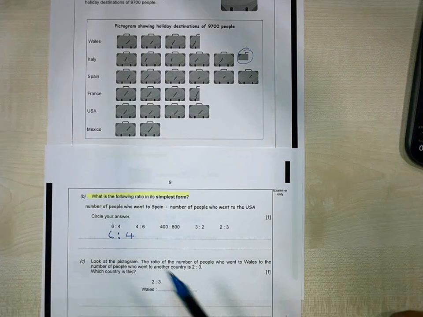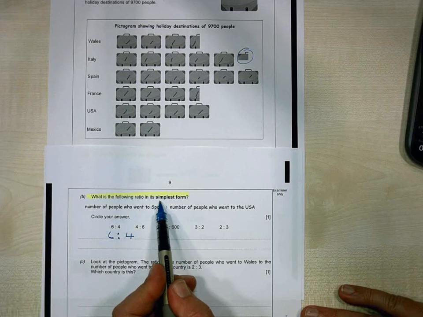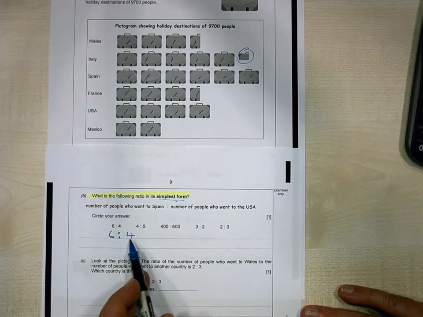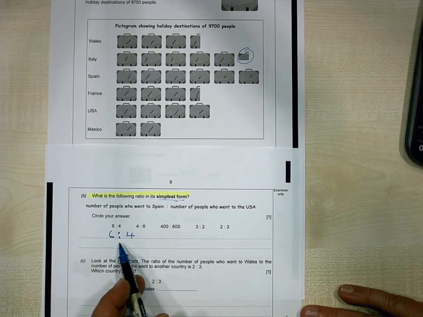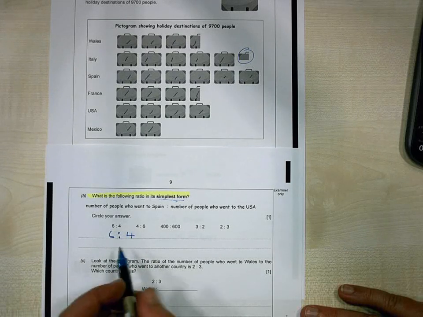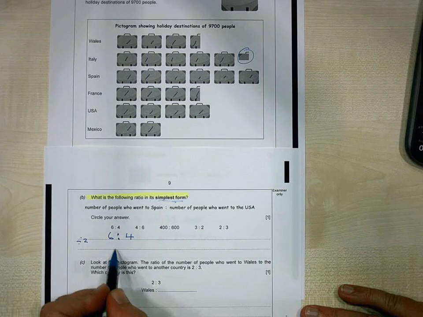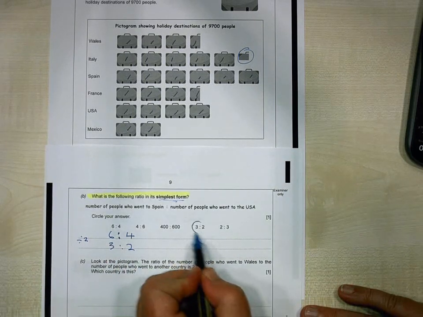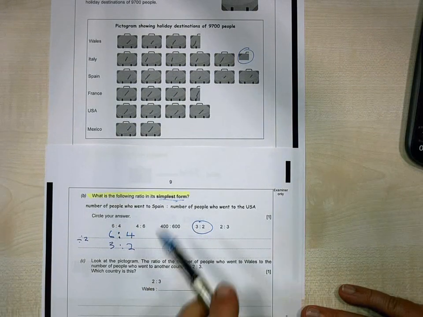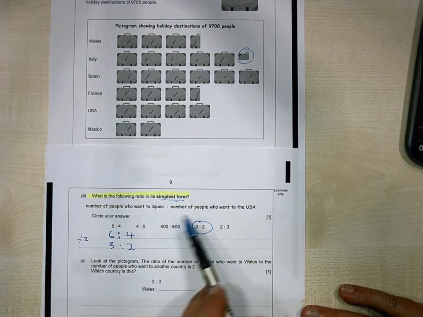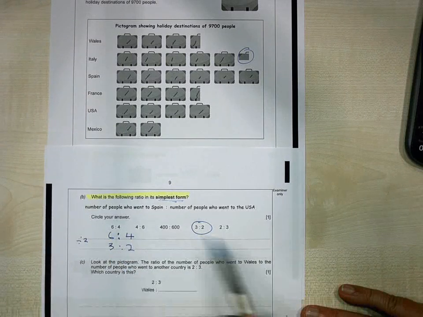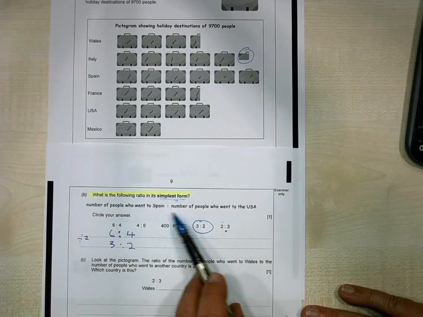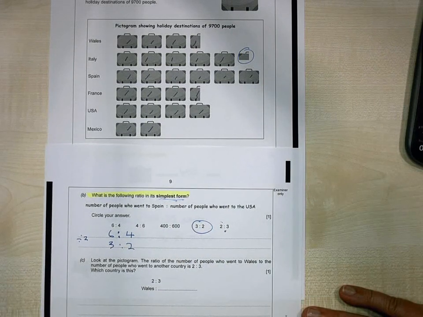But you have to be super careful because it's telling you they want it in its simplest form. And because I can divide both of those numbers by 3, no I can't, by 2, in its simplest form, it's 3 to 2. And because it's Spain to USA, it's in that order. So it can't be 2 to 3 because the first number is Spain, the second number is USA.